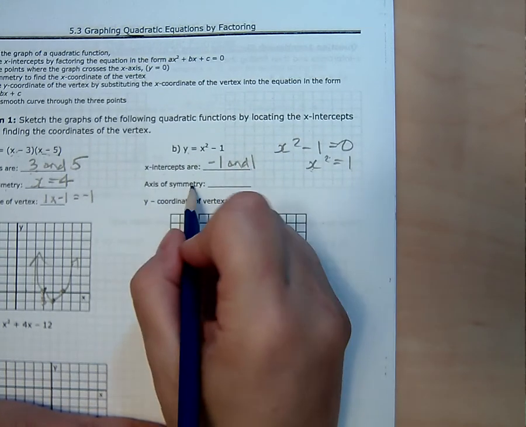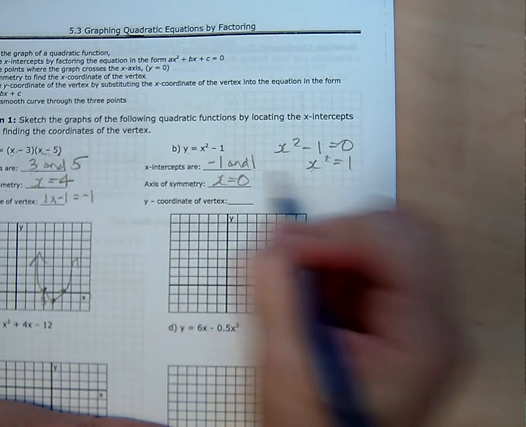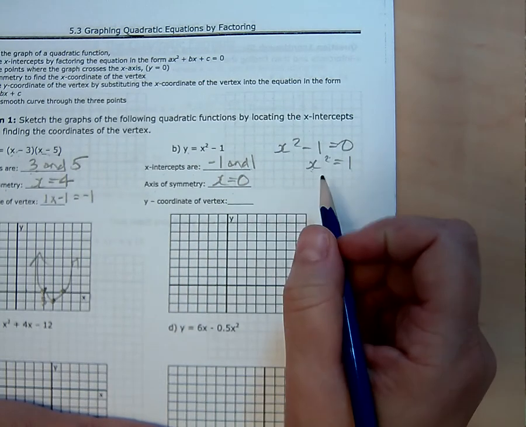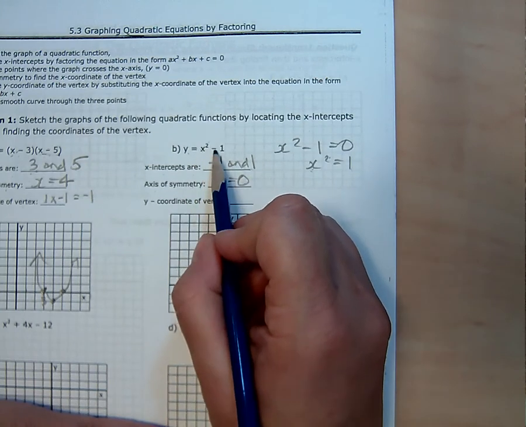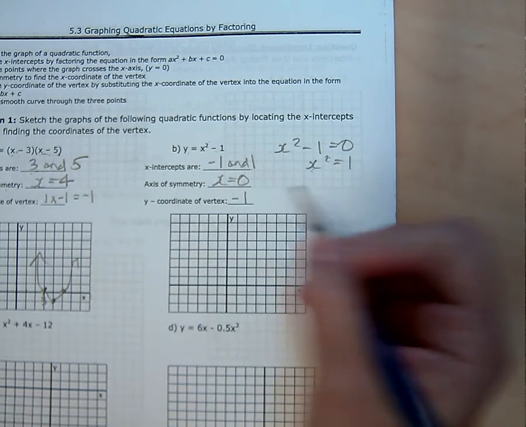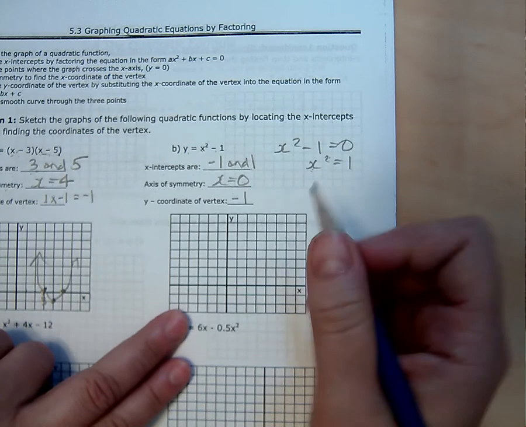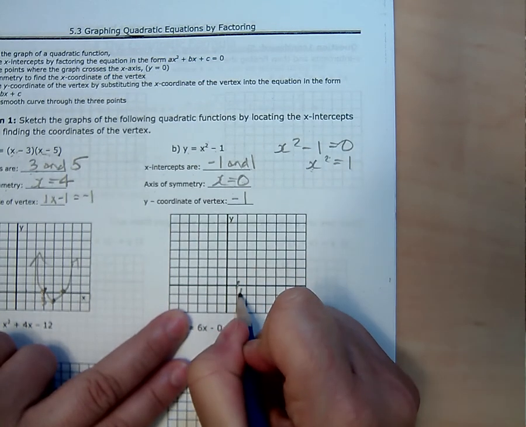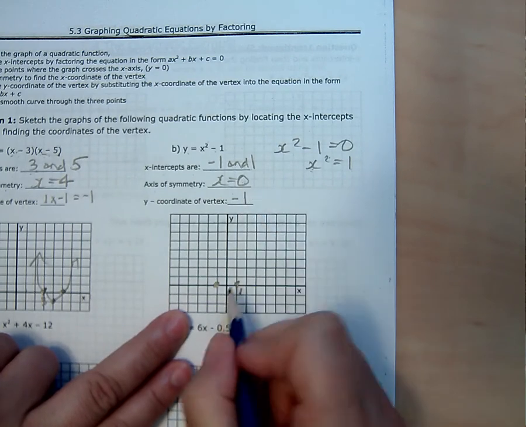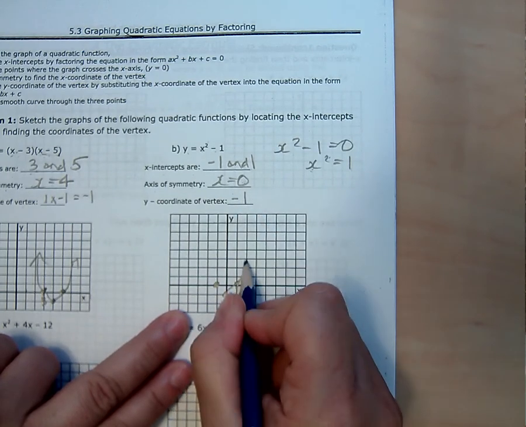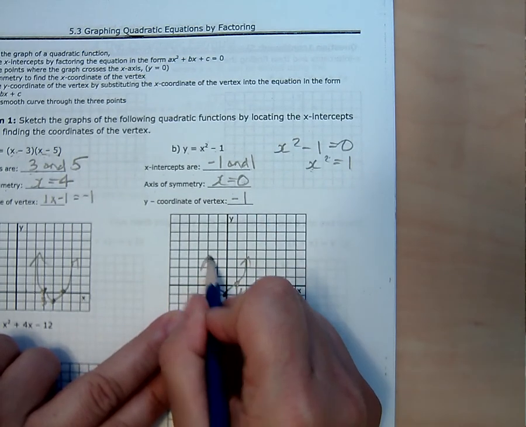So the axis of symmetry is x equals 0, or the y-axis. And when x is 0, 0 squared minus 1, that's negative 1. Y is negative 1. So let's plot these points. We've got 1 and negative 1. And then when x is 0, y is negative 1. And there is our graph by factoring.